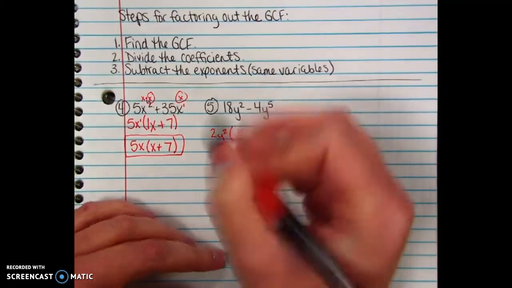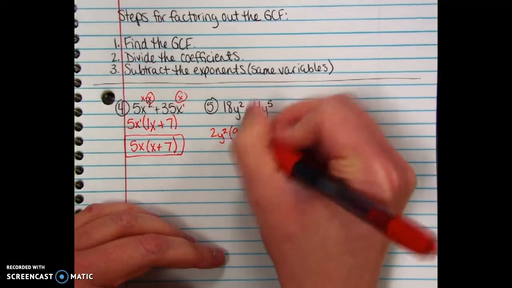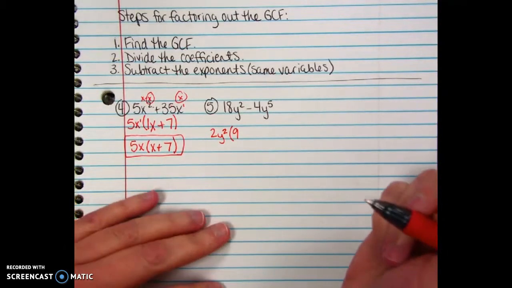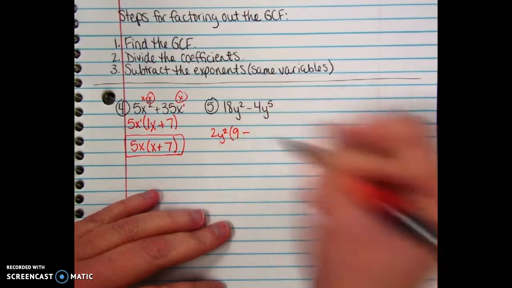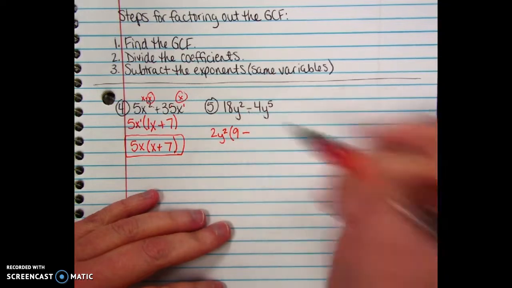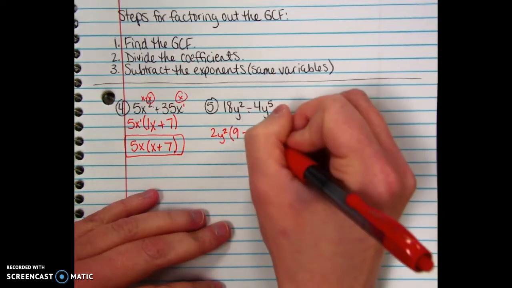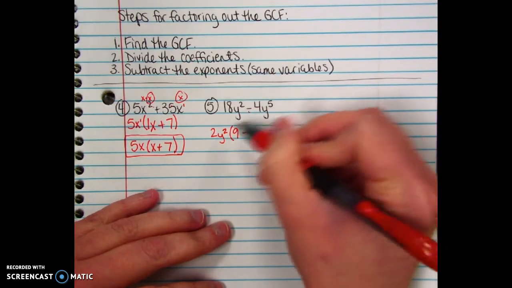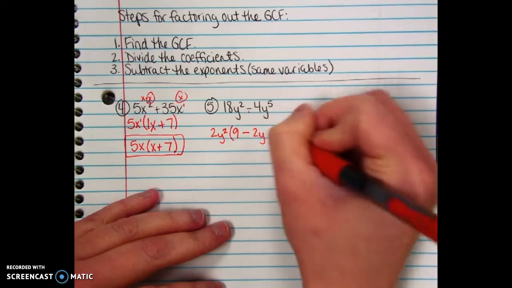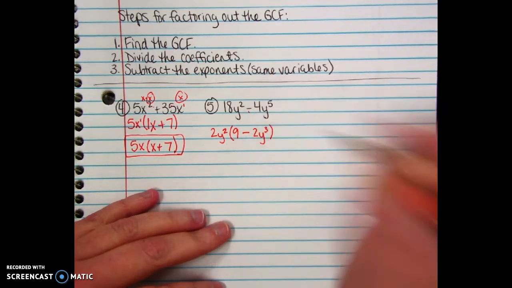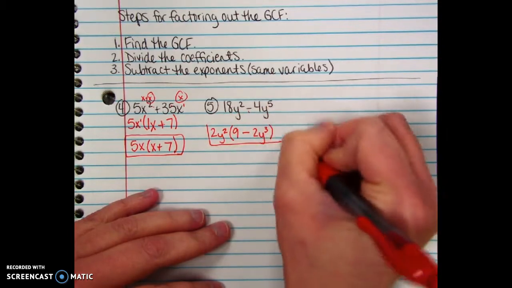18 divided by 2 is 9. And it's the same y, so there's nothing to bring down. Minus sign comes from right here. 4 divided by 2 is 2. And then 5 minus 2 is 3, so that's 2y cubed. And there you go.